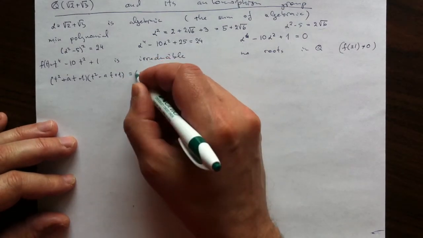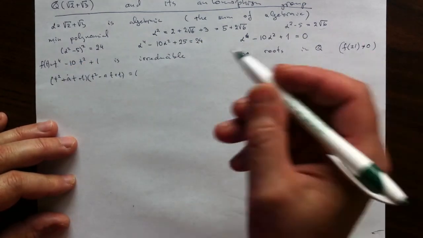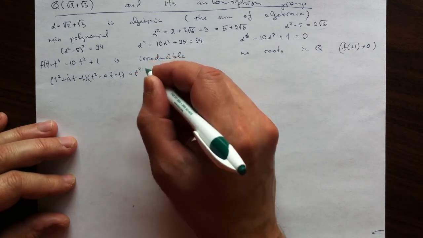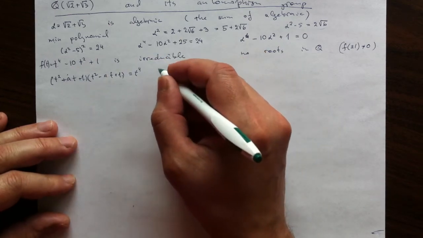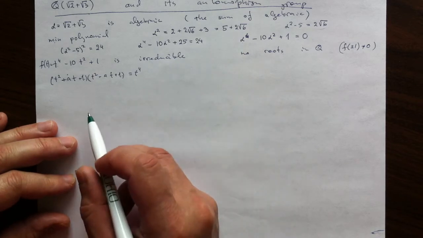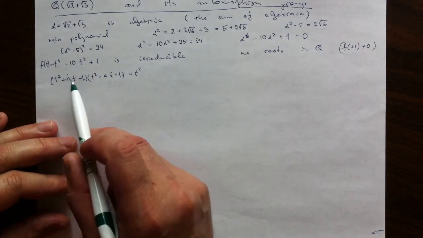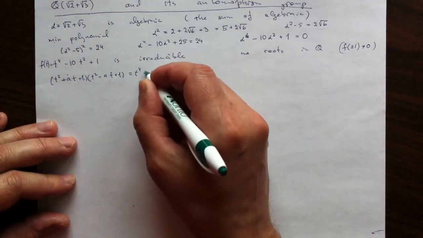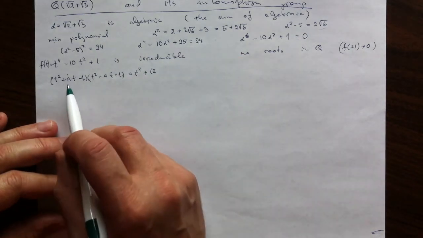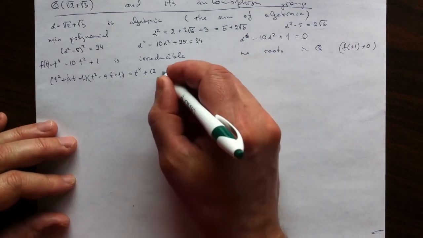And if I now compute completely the product expanded completely, I'll have t to the 4, and then I'll have no t cubed, again it will cancel out, and then I'll have t squared. So what is the coefficient for t squared? T squared is coming from t squared with 1, t squared with 1, so that gives me 2t squared, and then I have negative a squared.